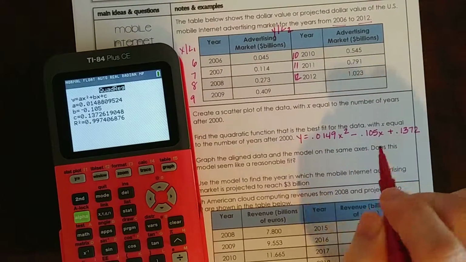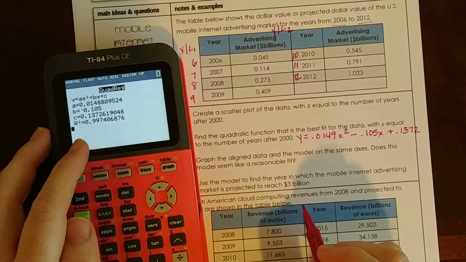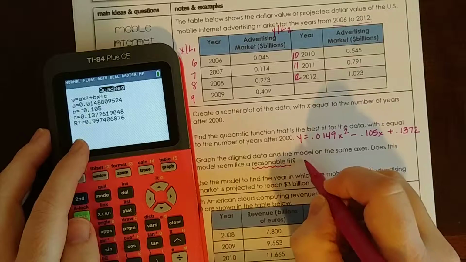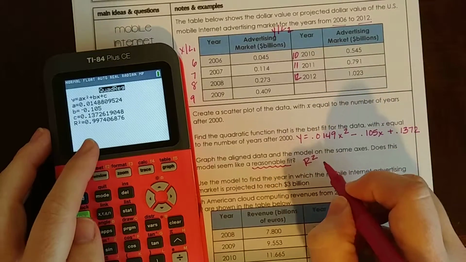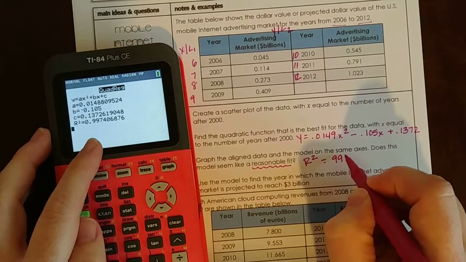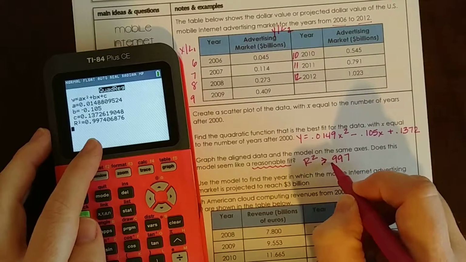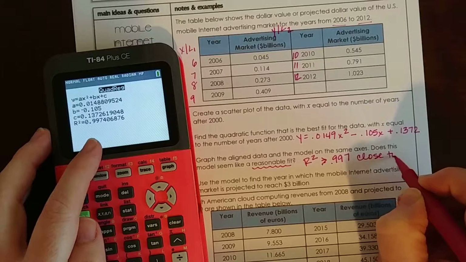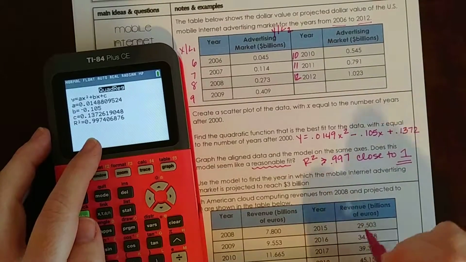I want to draw your attention to the r squared factor, and that's going to determine if this is a reasonable fit. So our r squared is 0.997. That's very close to 1. The closer to 1, the better the fit.